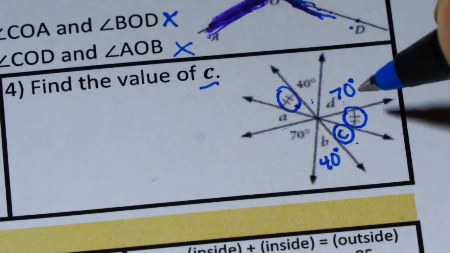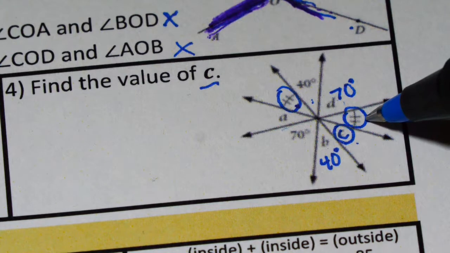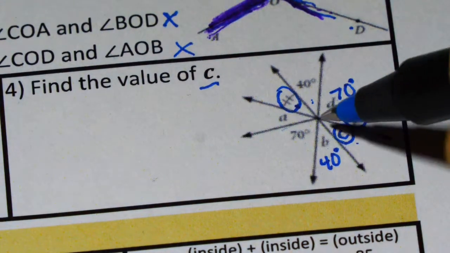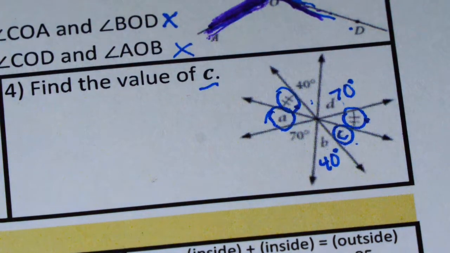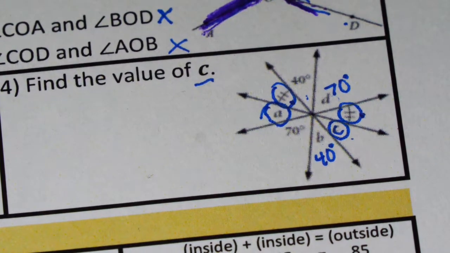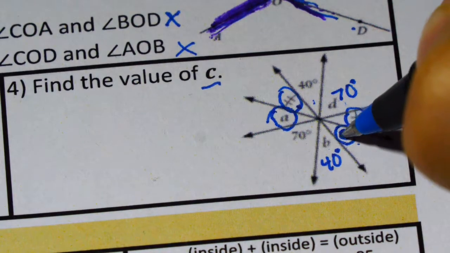So this angle and this angle are the same. And this angle is also opposite to this angle. So this angle and this angle are the same. They are vertical. Okay. So now we have written everything we know. We need to find C here.